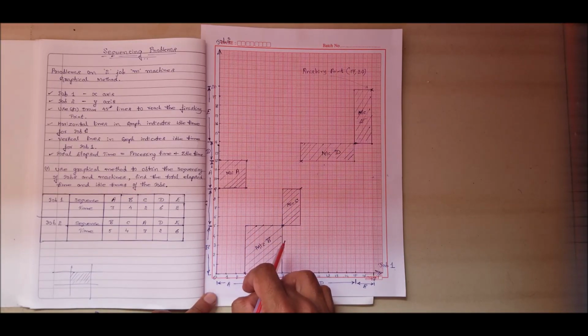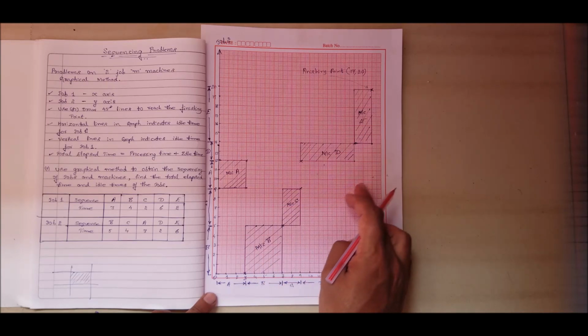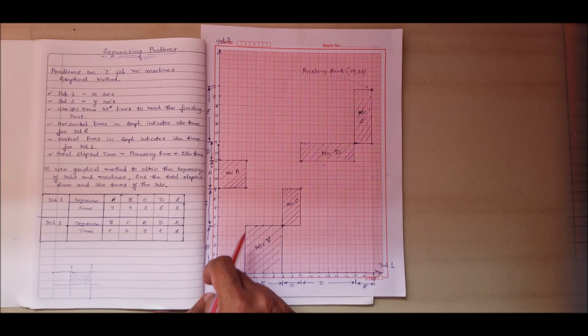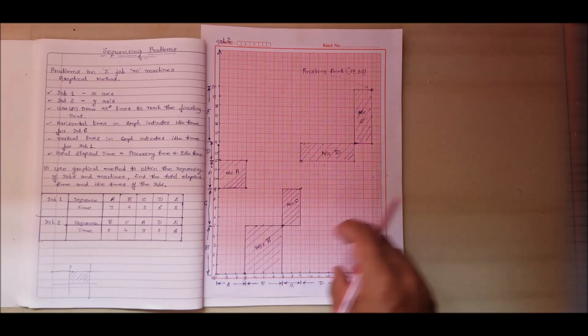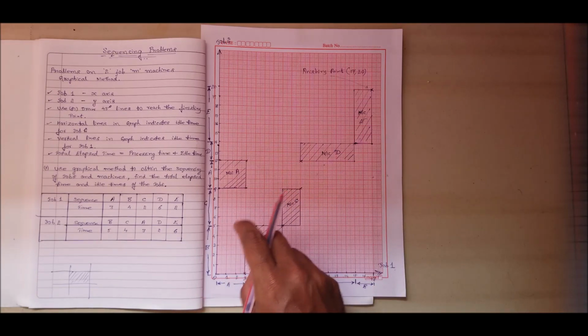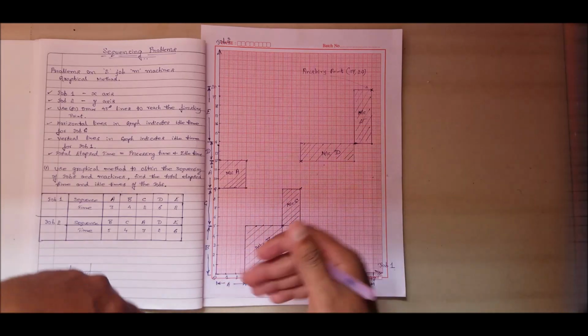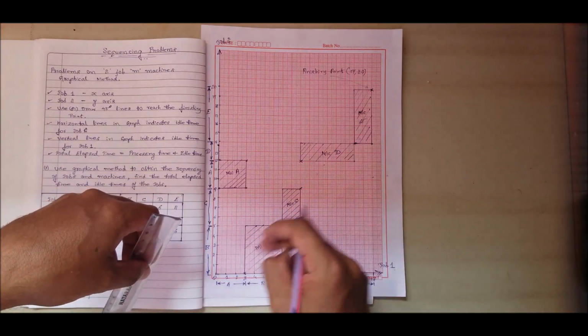So move horizontal. Once the machine is passed, start moving at 45 degrees. That will give you the one path. Or move vertical, once the machine is passed, move at an angle of 45 degrees. That will give you path number 2. So like that we can solve for machines exactly coming at the origin. Here no need to worry, machine is not at the origin.